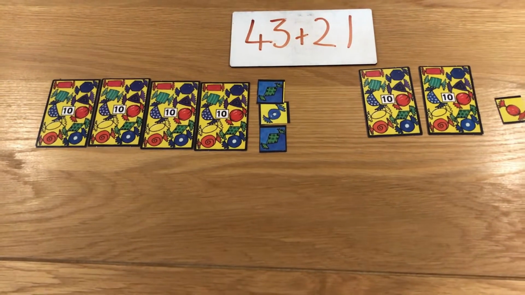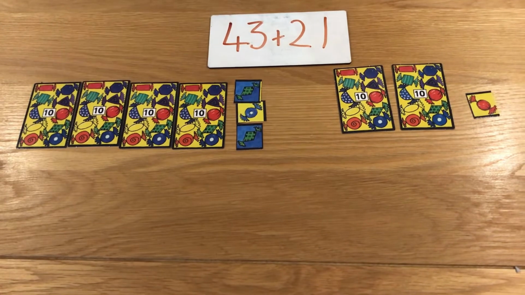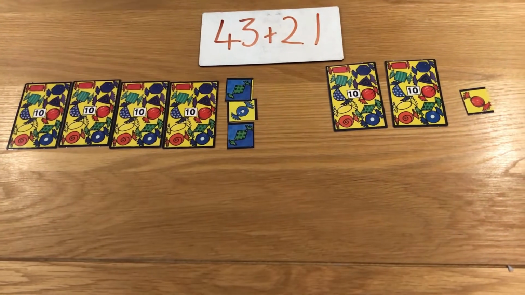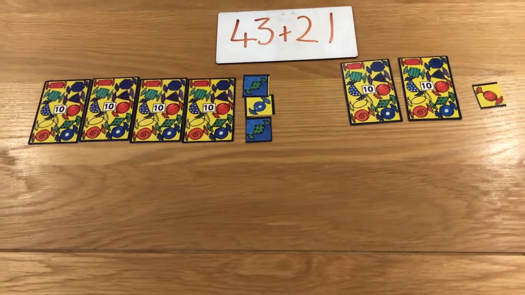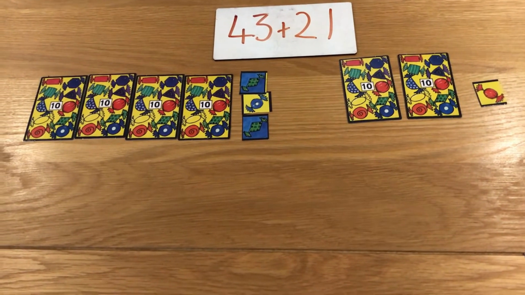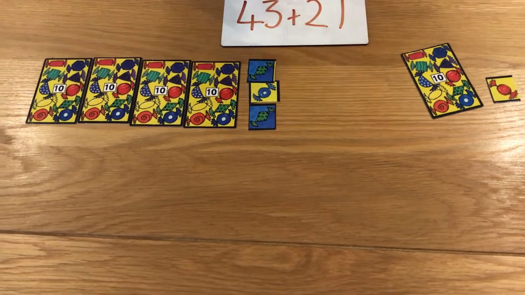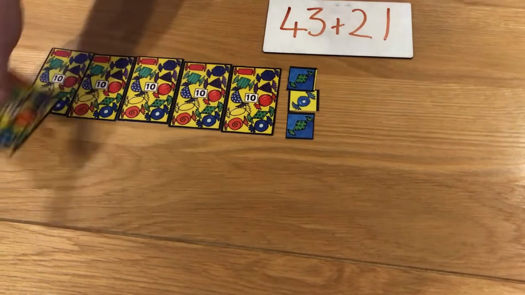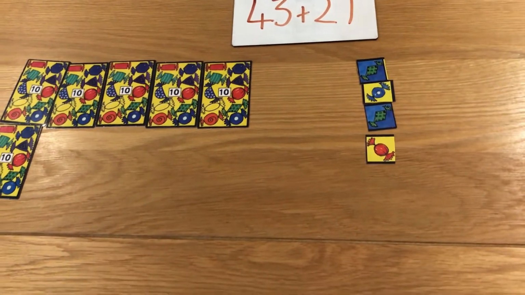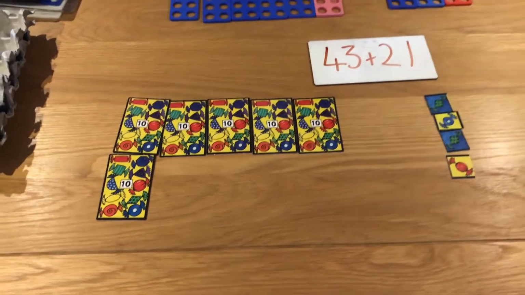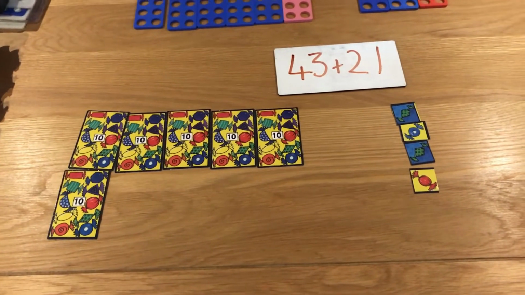Using the sweet examples again, we've got 43, 4 packets of 10 sweets and 3 individual ones, and 21, 2 packs of 10 sweets and then 1 individual one. We're not doing column method, we're partitioning. So the first thing we do is we put the tens together and then we put the ones together. Put the tens together and we end up with 6 tens. We put the ones together, we end up with 4 ones. Answer 64. Exactly like we showed on the board earlier on.